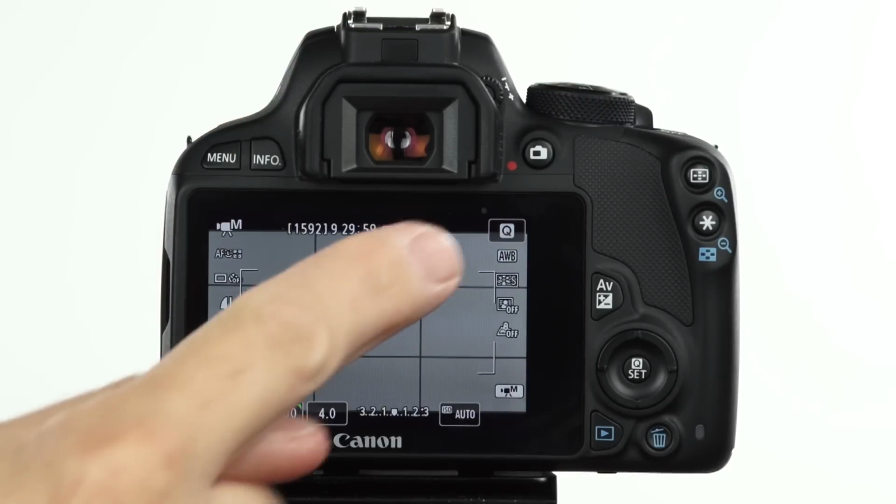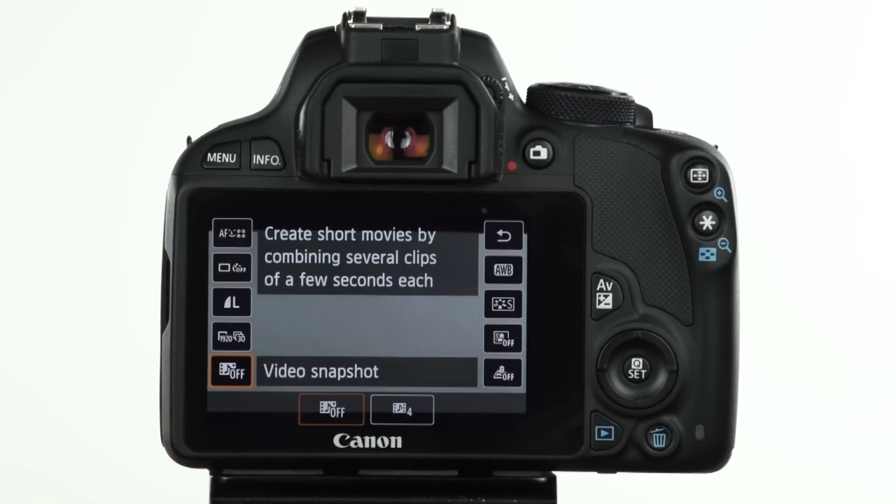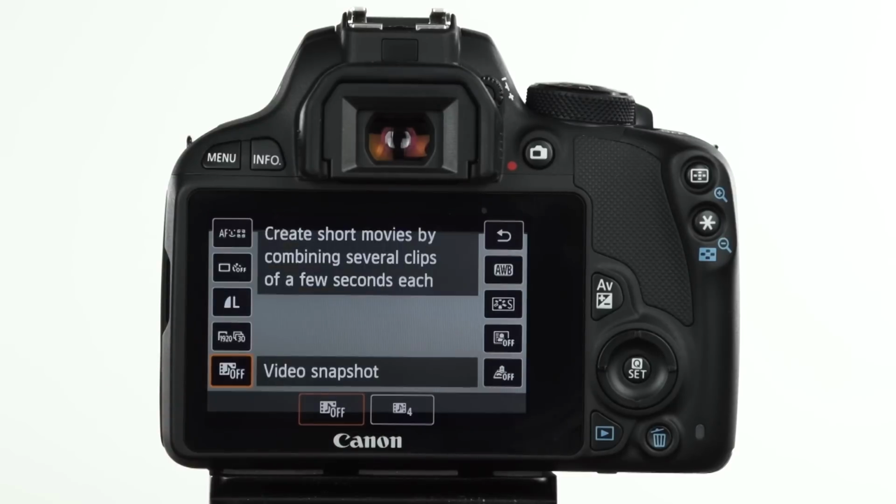Then you can touch the Q on the screen and touch the various icons around the image perimeter to make adjustments to them. So let's say you're in Intelligent Scene Auto mode and you touch the Q. You can adjust the AF method at the top left. You can turn the video snapshot on or off at the bottom left.